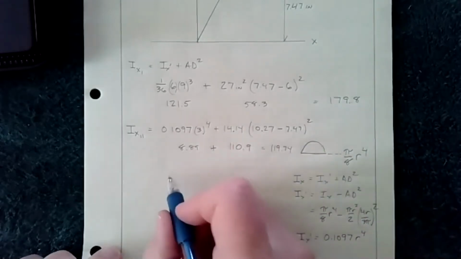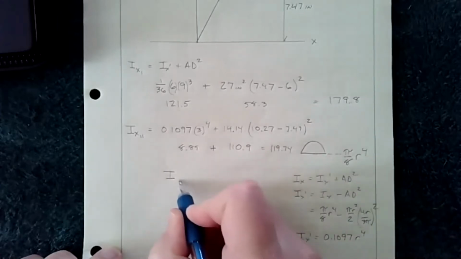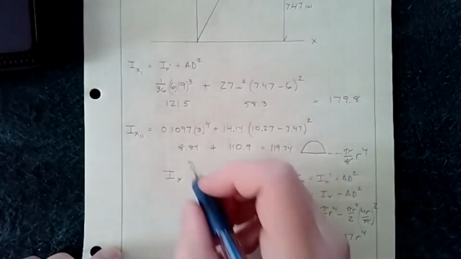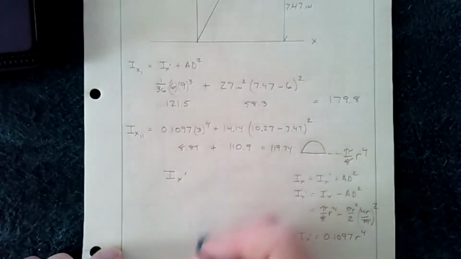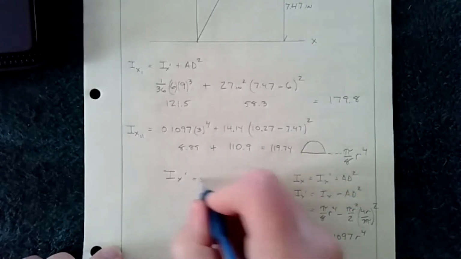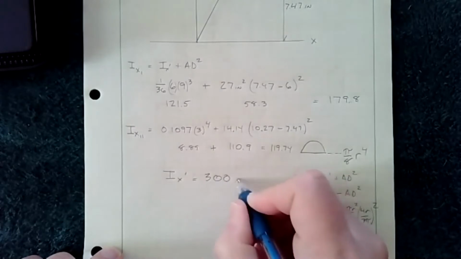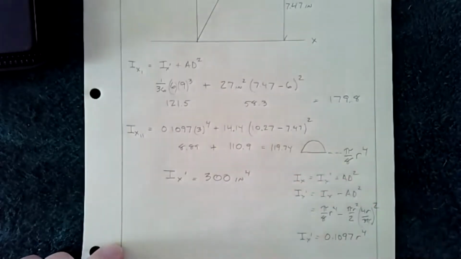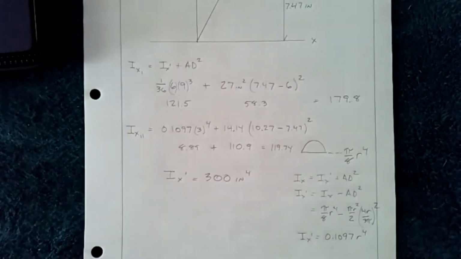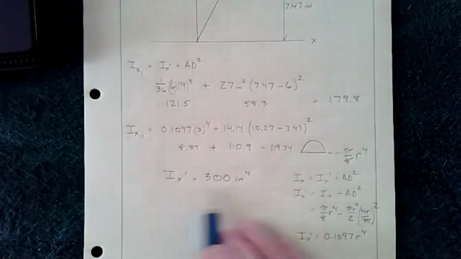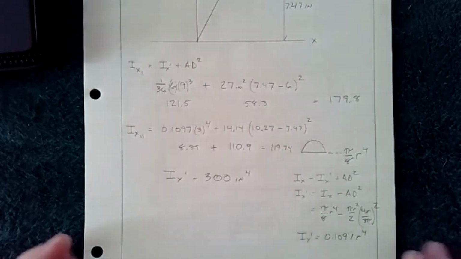So when we add it together, and I may have rounded, or you may have rounded when you're doing it, but essentially when you get done, Ix prime is equal to 300 inches to the 4th. And if you have 299.9 or 300.1, it's close enough for government work. And so that's what we have. So hopefully that made sense.